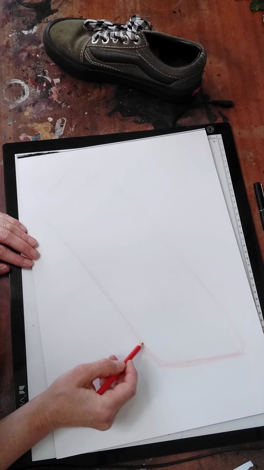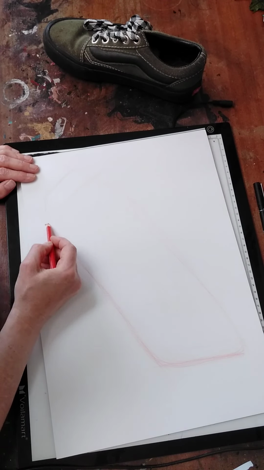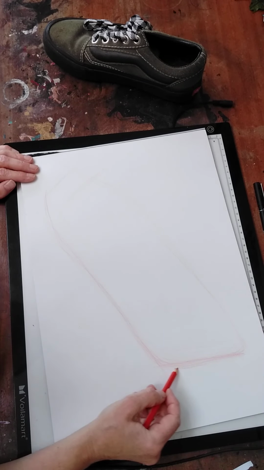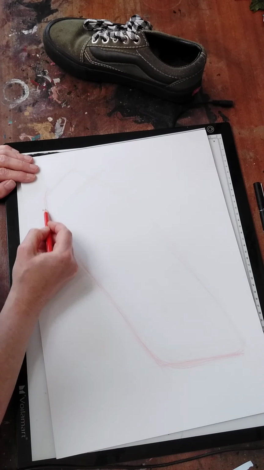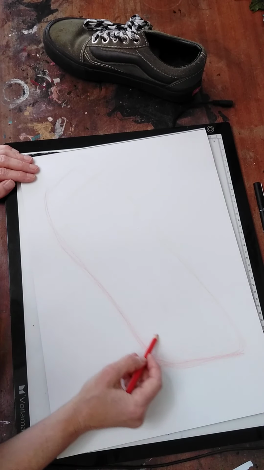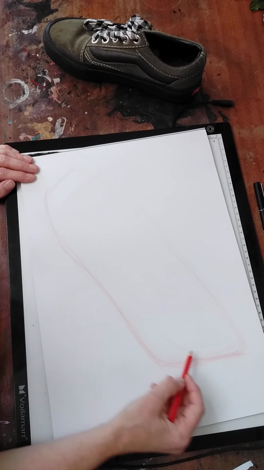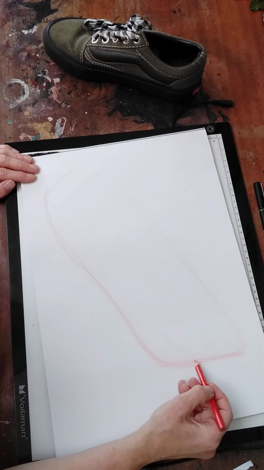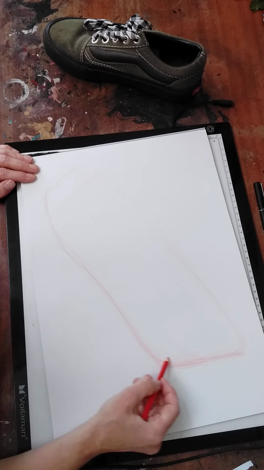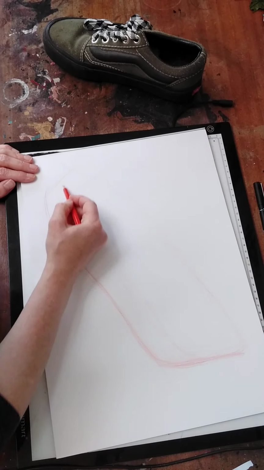Okay, so I'm going to start from here. This is my anchor point, and start to move down, and just like we did with the leaves, I'm traveling and looking and feeling the distance, allowing the flow to come. Okay, and from there I'm going to travel in, and I'm going to use what the shoe is giving me, which is that heel, and I'm going to feel the distance and travel along with it.